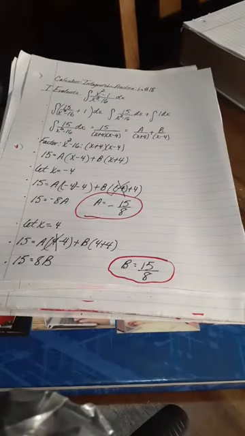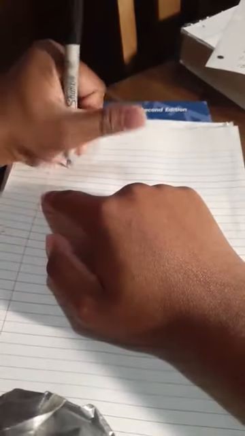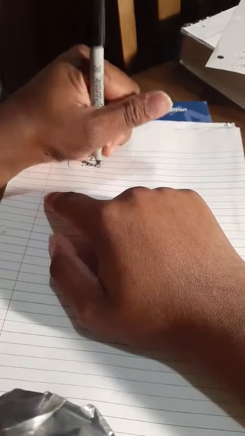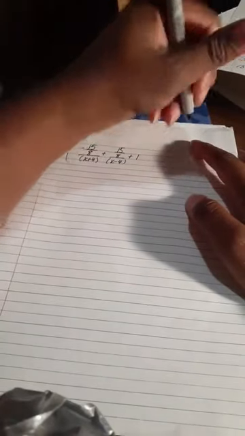Now we have everything that we need. We can go ahead and set up our integral and deal with it. Now this is what the integral becomes. So now we'll simply have the integral of negative 15 over 8 all divided by x plus 4, and then we'll add that to 15 over 8 all divided by x minus 4, and then we'll add that as well to 1.